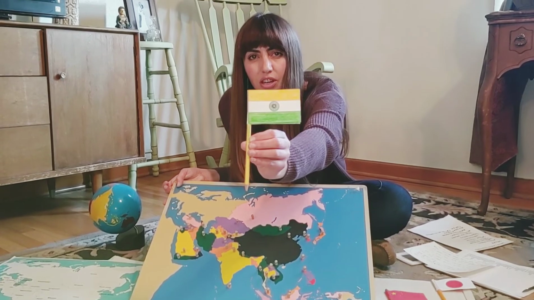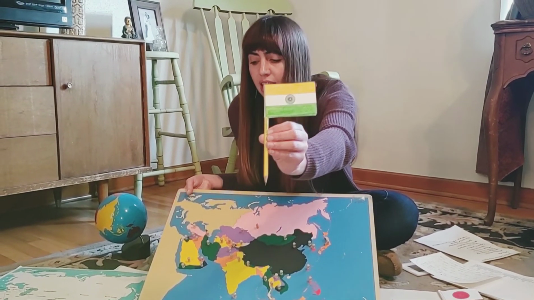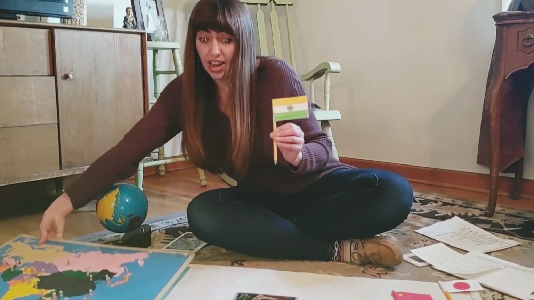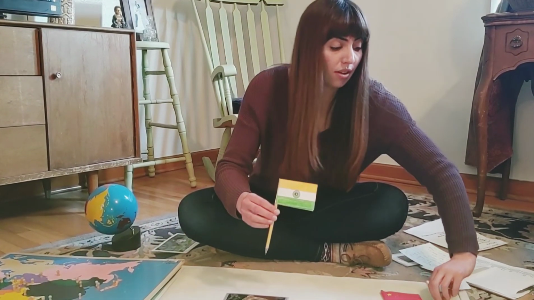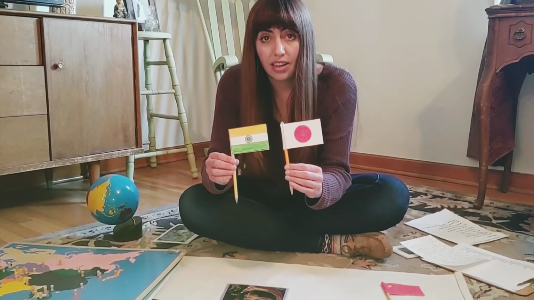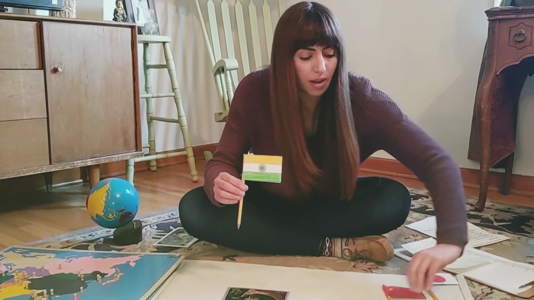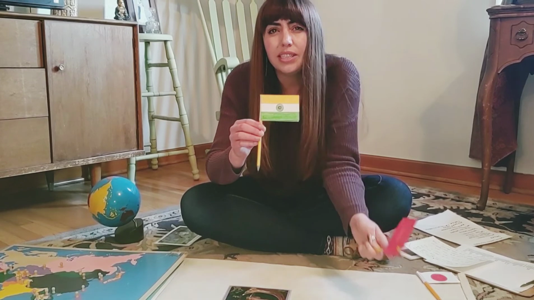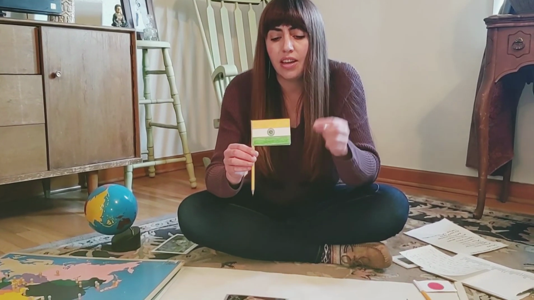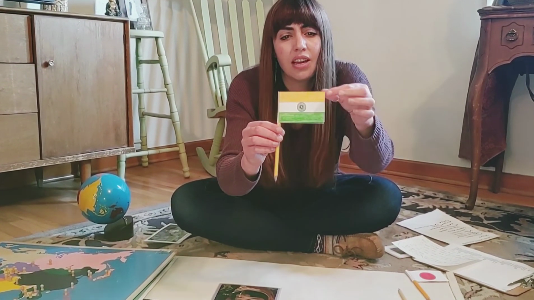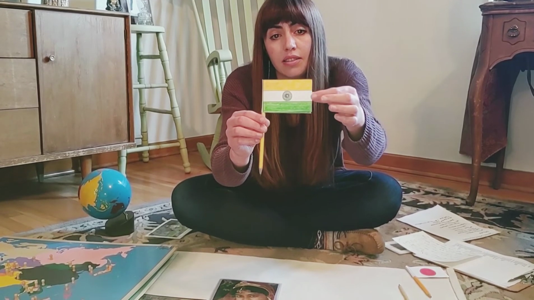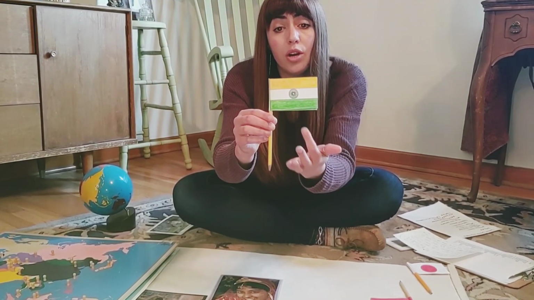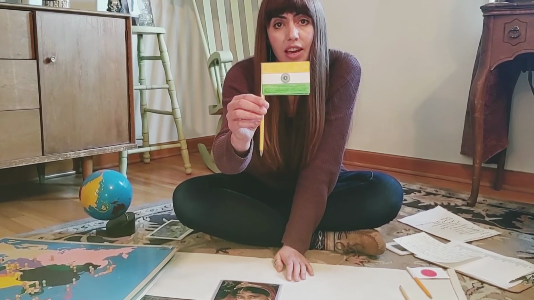Just to take a close look here. The Indian flag has lots more colors, and it's a lot more complicated than the very simple Japanese flag. And it's more complicated even than the Chinese flag. What do we see here on the Indian flag? How many colors do we see? I see 1, 2, 3, 4 different colors on the Indian flag.